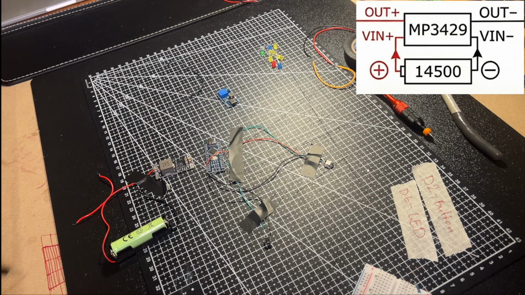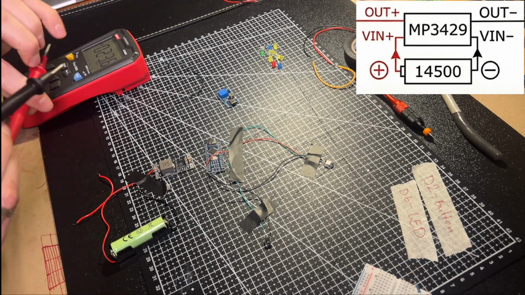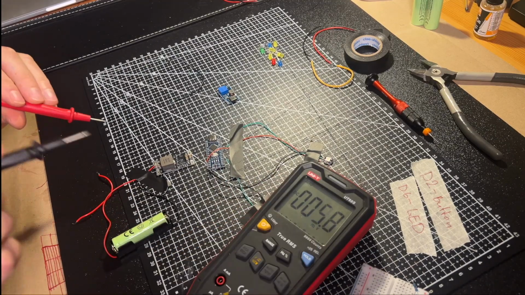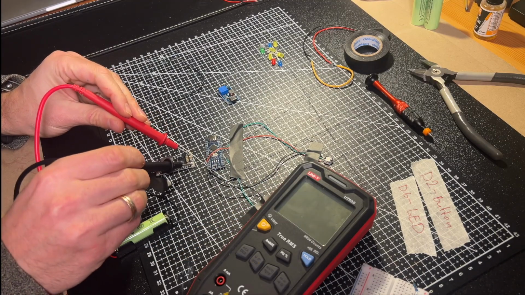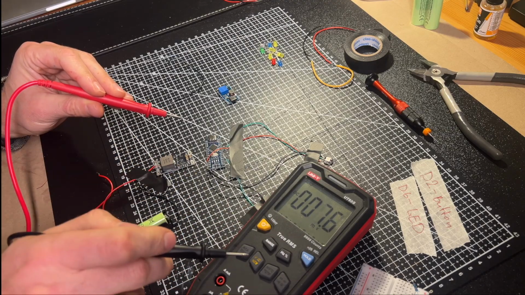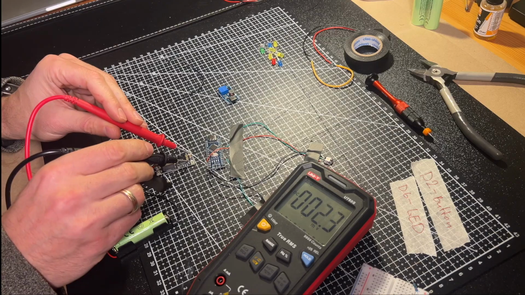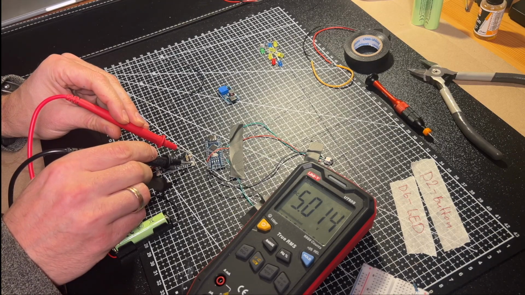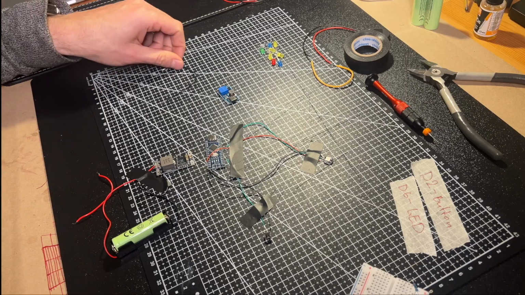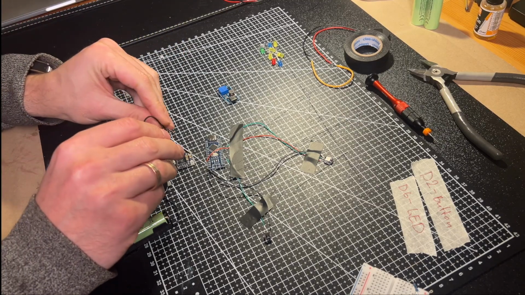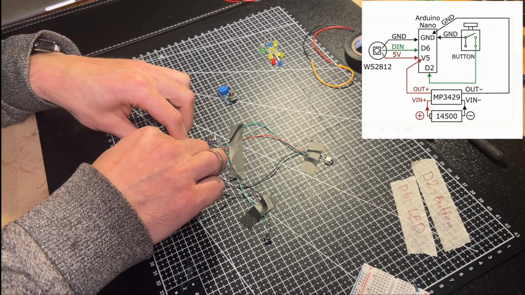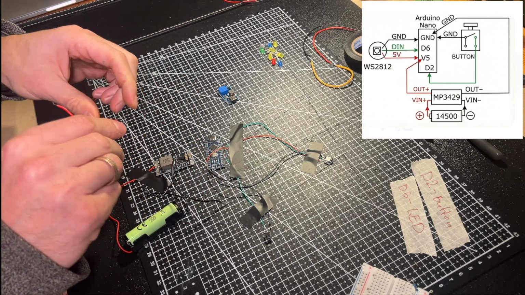Let's check. Ground. Okay, just to switch stuff. Voltage DC. Okay, 5 volts there. Completely the same setup. No screws, nothing, and actually you can use the same minus.